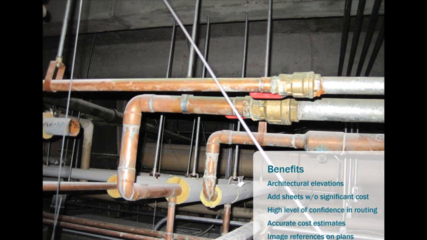We also were able to use the takeoff feature of Revit. We could create a schedule that we could ask how many lengths of half-inch pipe, for instance, are there in the project? How many half-inch fittings are there? And we could include that information for cost estimates. And we were able to include a lot of reference images in our plans, among other things that we wouldn't have otherwise been able to, or had budget to do, in CAD.